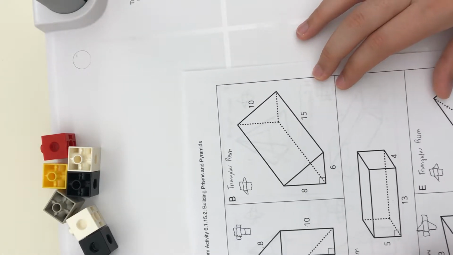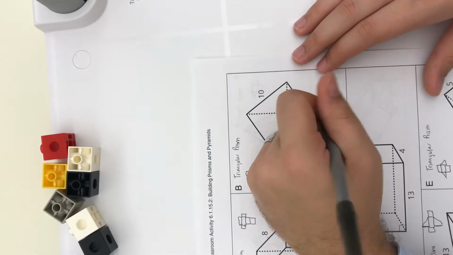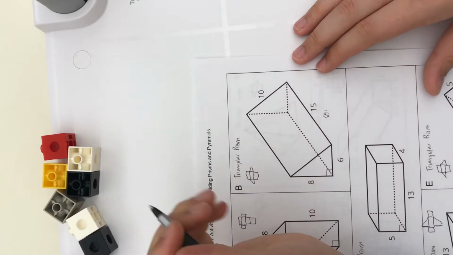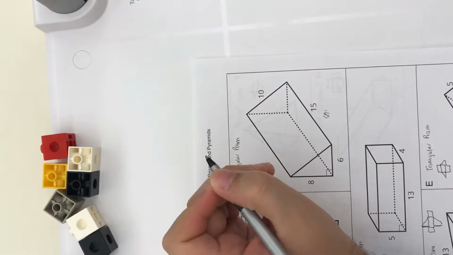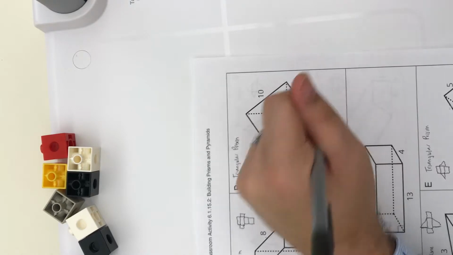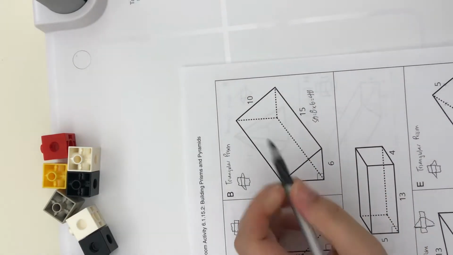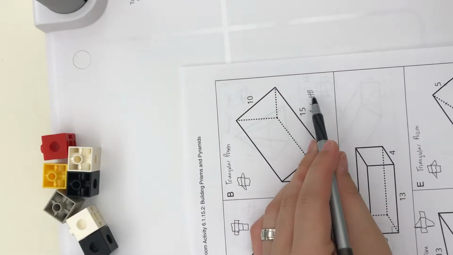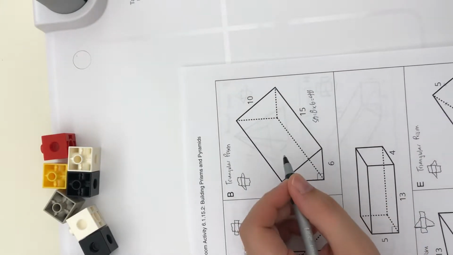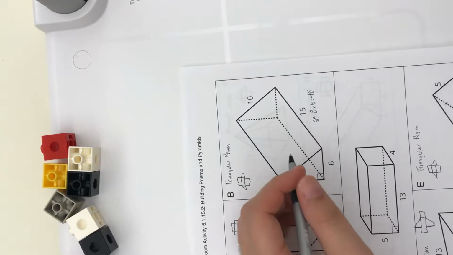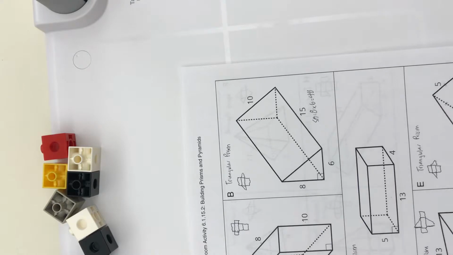For the triangular prism, we're going to do surface area. And the two triangles are identical to each other. So I'm going to do 8 times 6, because that's base times height, which equals 48. And I'm going to leave it 48 because both of those triangles together are going to give me 48, because that makes a parallelogram. And then I need to find the side pieces for the rest of them.